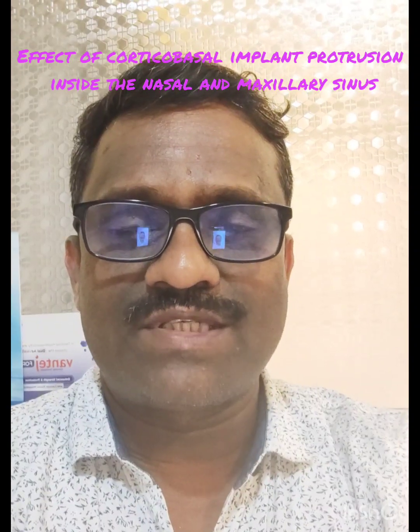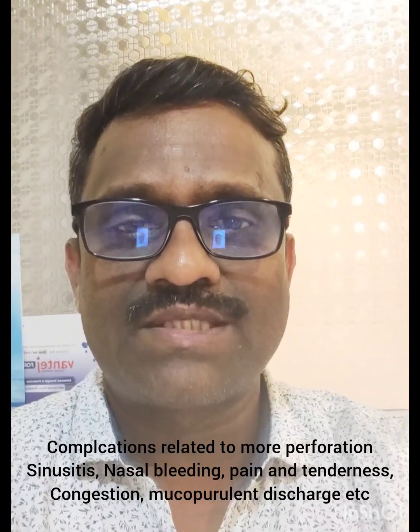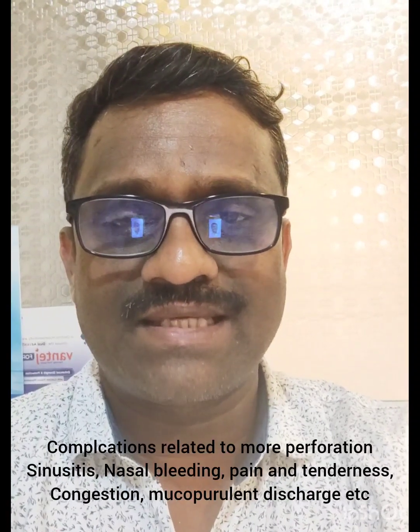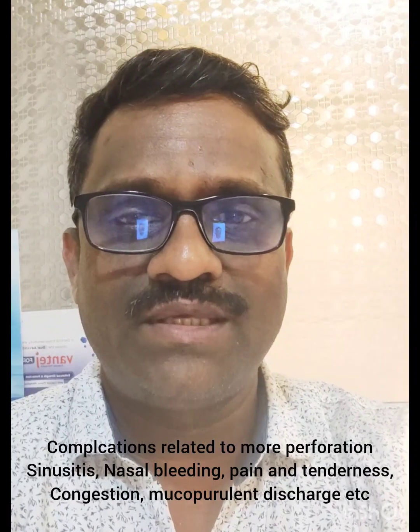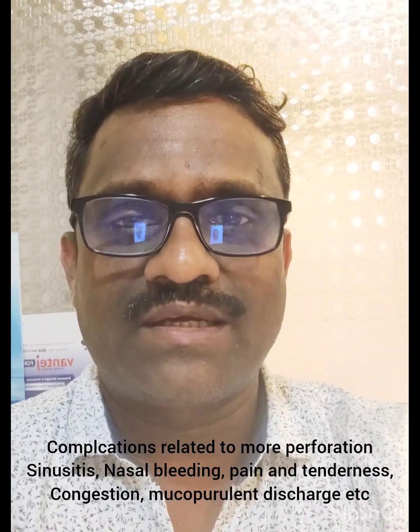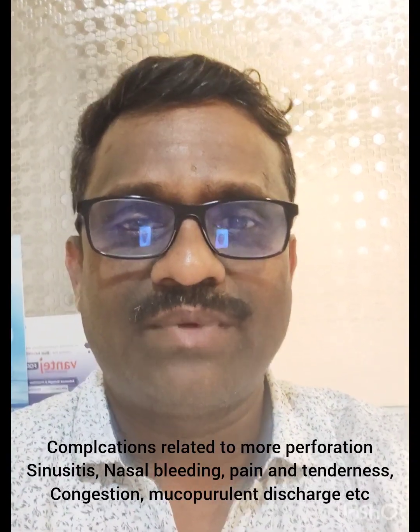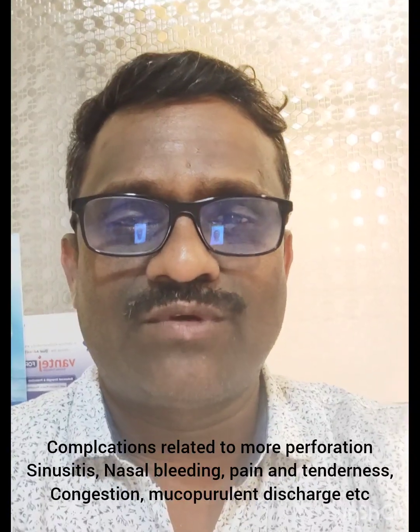So what are the side effects the patient may experience after the placement of the implant? Sinusitis or epistaxis into the nose. These are all the complications that may occur, but usually these complications will not occur if the implant length penetration is up to 4 to 6 mm.